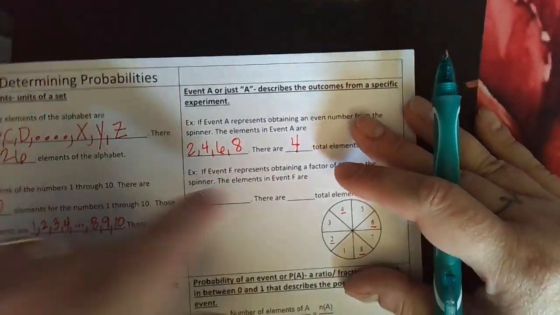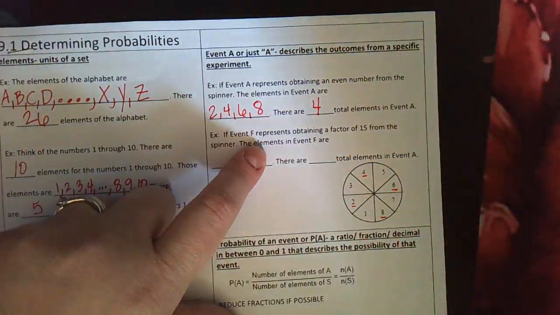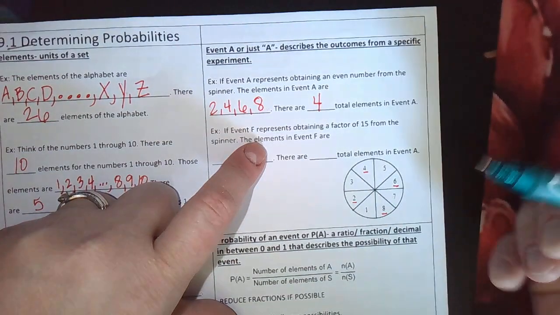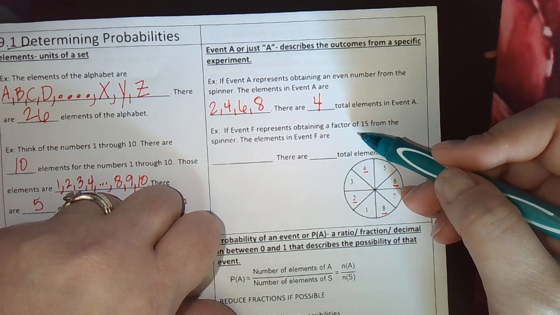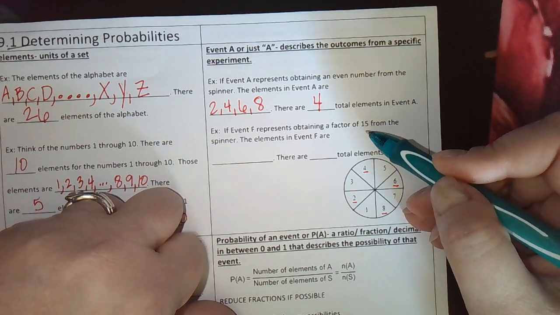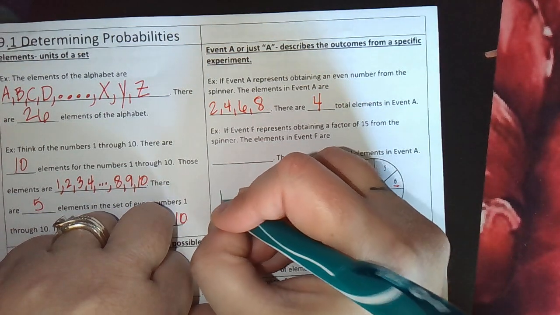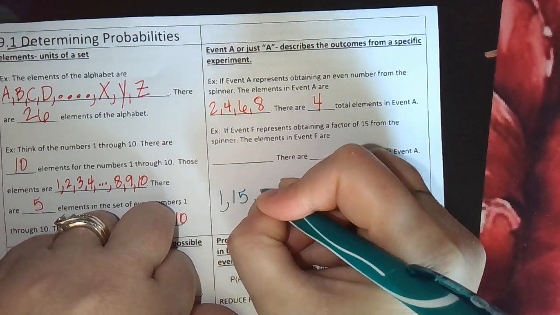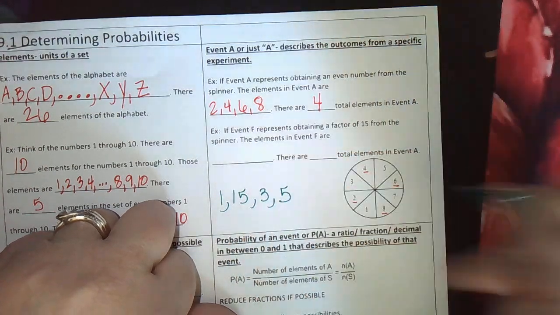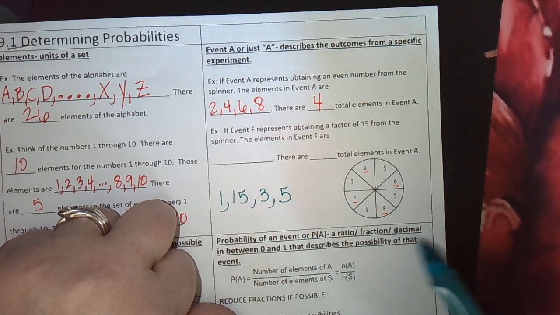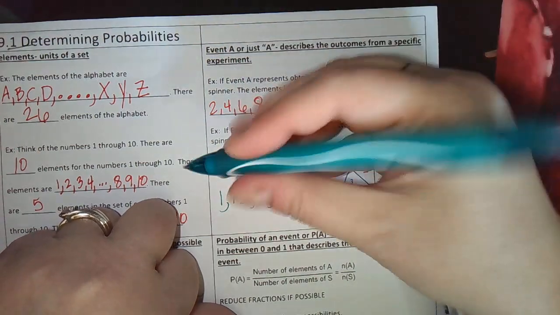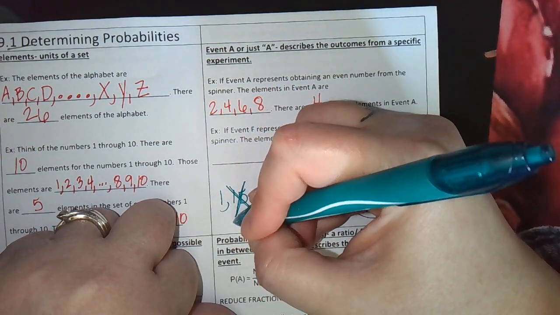Okay, so let's go back to this. It says if event F represents obtaining a factor, okay, so factor means the things that divide into 15. Let's think about the numbers that divide into 15. 1, 15, 3, 5. Okay, but cross out the ones that are not on the spinner. 15 is not on the spinner.